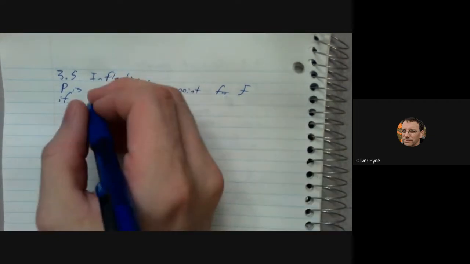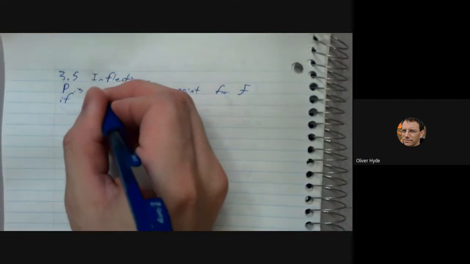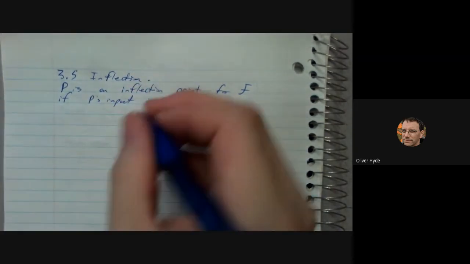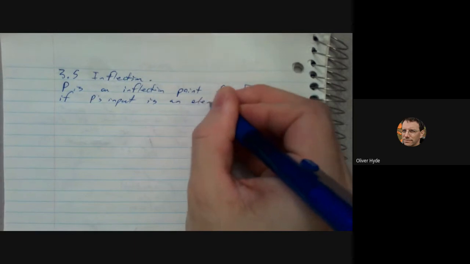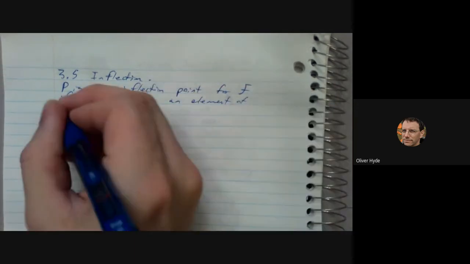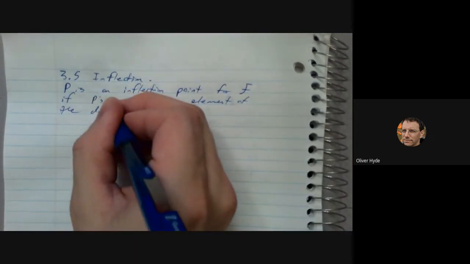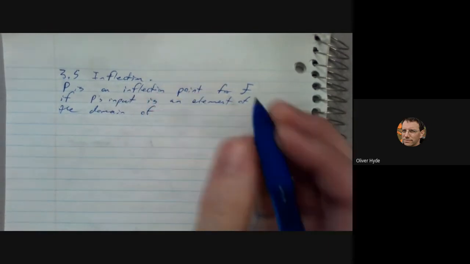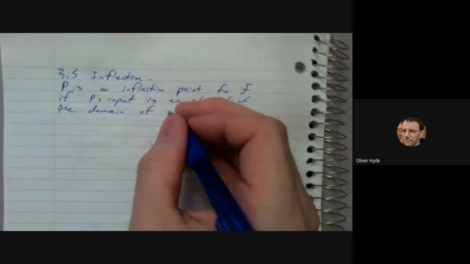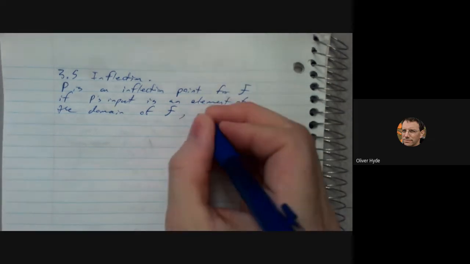So let's say that P's input is an element of the domain of f. It doesn't need to be an element of the domain of f prime or f double prime. That's very important.